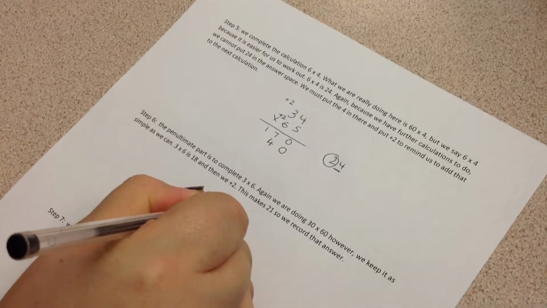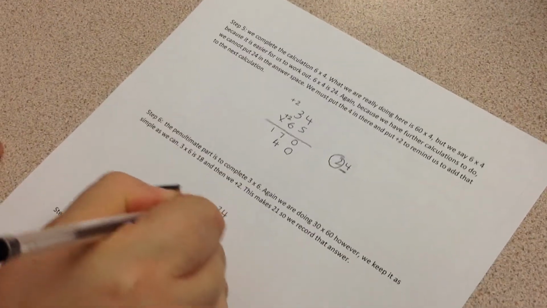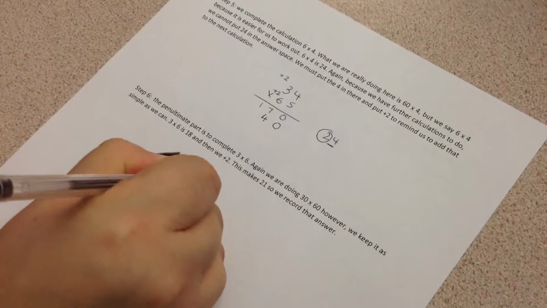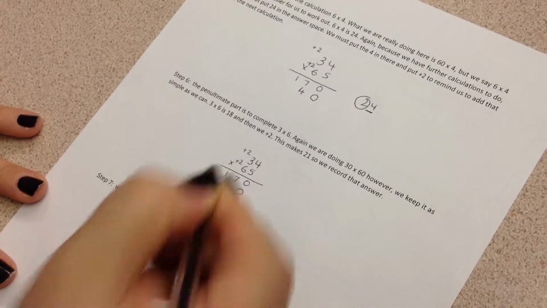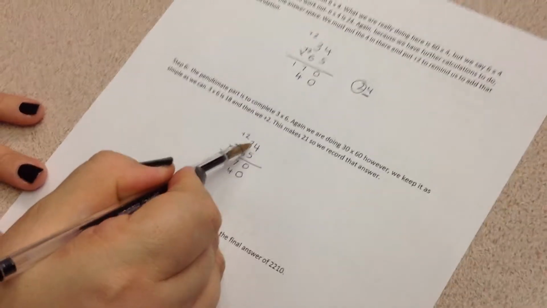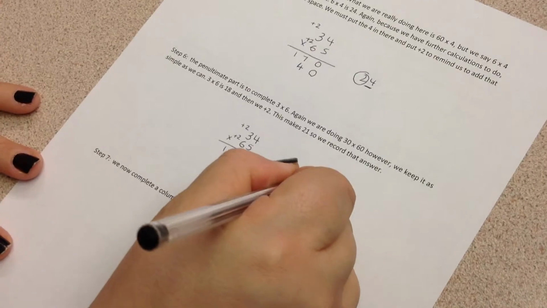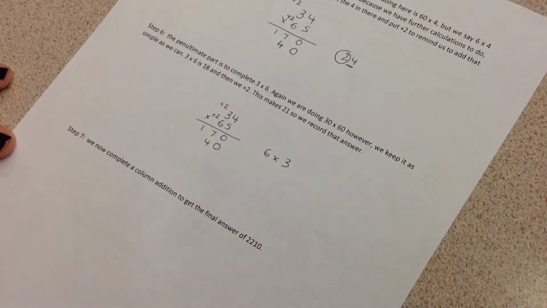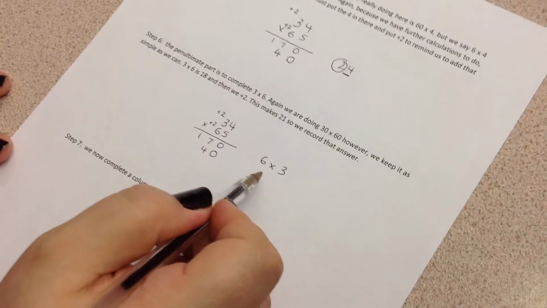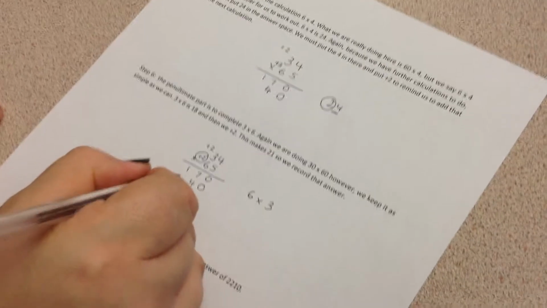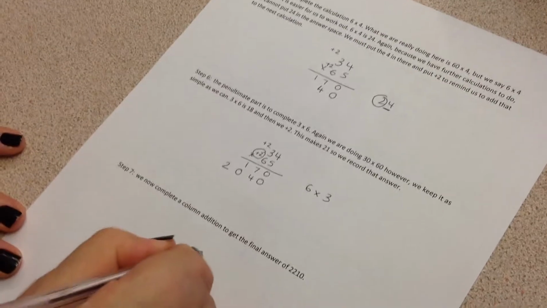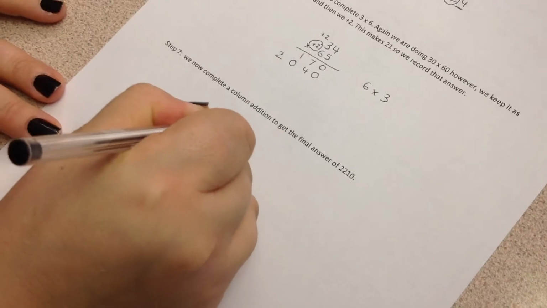The next step is to finish off the last multiplication part. So this is what our calculation looks like so far. We're now going to do 6 times 3, and again, it's not really a 6, it's not really a 3, it's 60, it's 300. We keep it simple, we say 6 and 3. 6 times 3 is 18. We need to add that 2 on, that makes 20. The final and last stage that we need to do is to add together those two amounts.